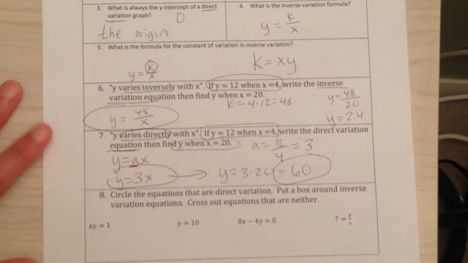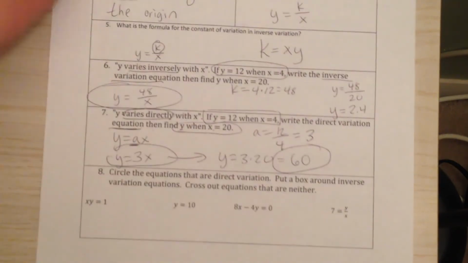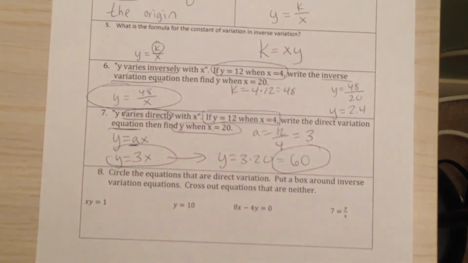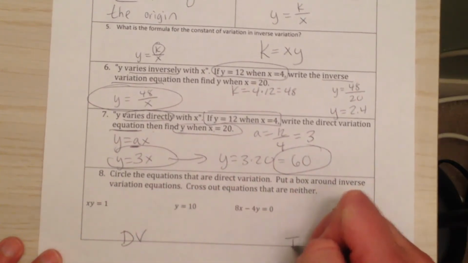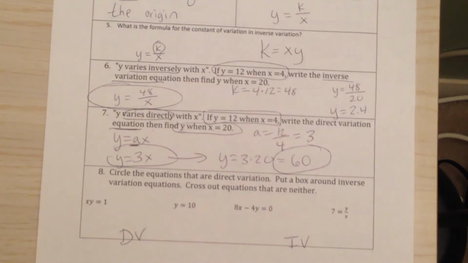Now number 8, I know a lot of students are struggling with questions like this. It says circle the equations that are direct variation, put a box around inverse variation, and cross out equations that are neither. Remember, we have 2 formulas that go with direct variation and 2 formulas that go with inverse variation. The majority of the time, it's going to fit one of these 2 formulas.